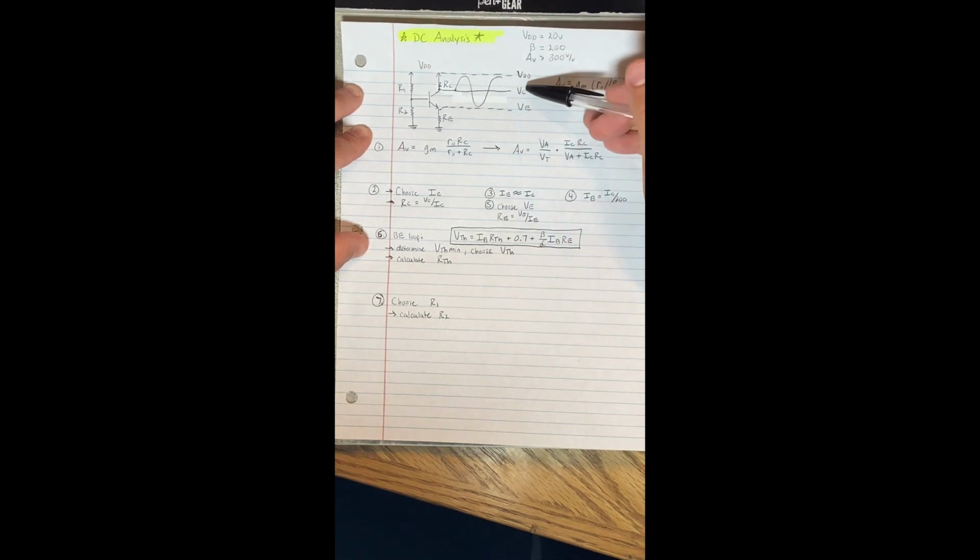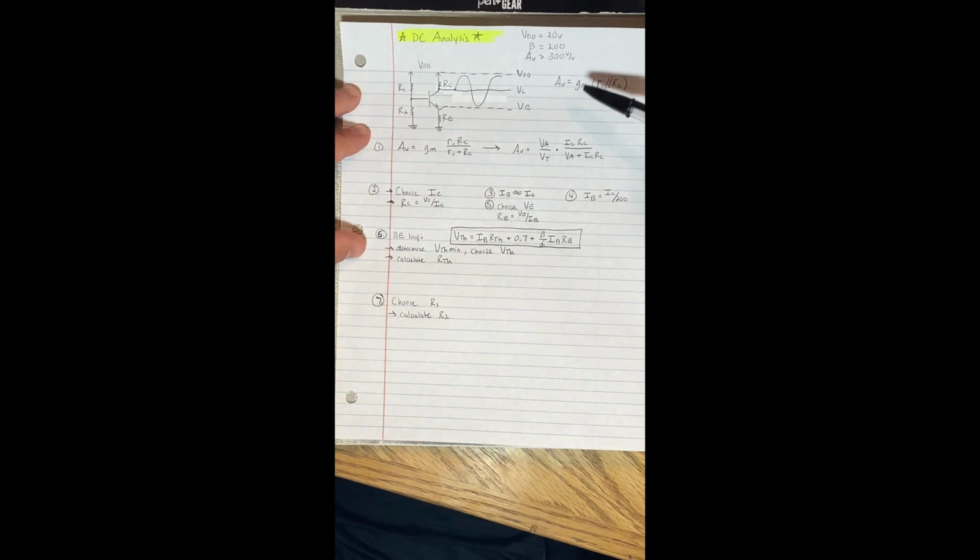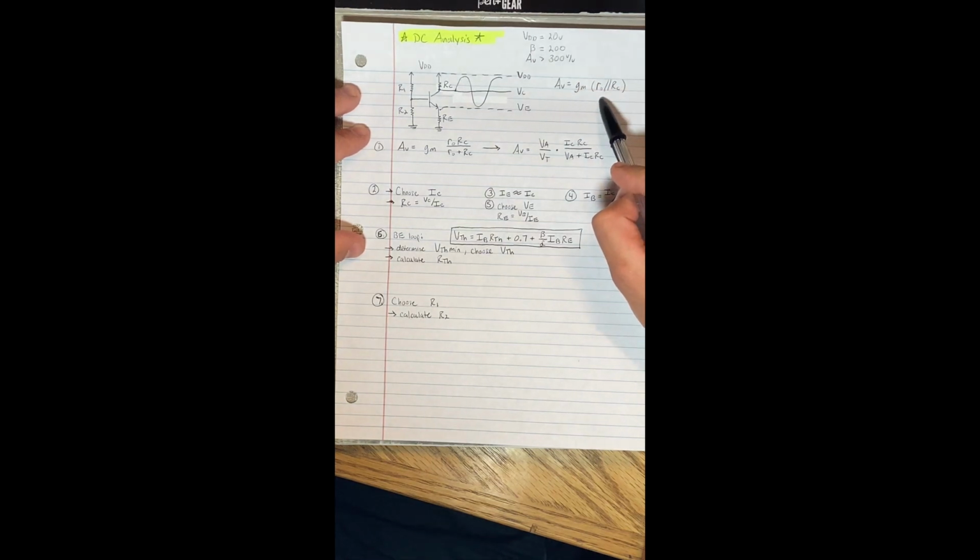So choosing a VC of about half the power supply is a very good starting point. And then also we want to keep in mind that we want to put some space between VC and VE. So we want it to be below VC, most certainly, but we don't want it to be too close. That's just important to remember as we are progressing here. The typical gain equation is given by the transconductance times the equivalent output resistance of the configuration.